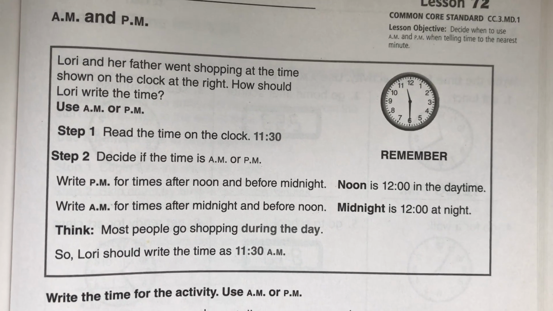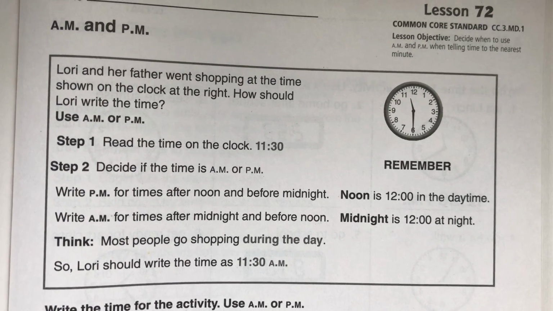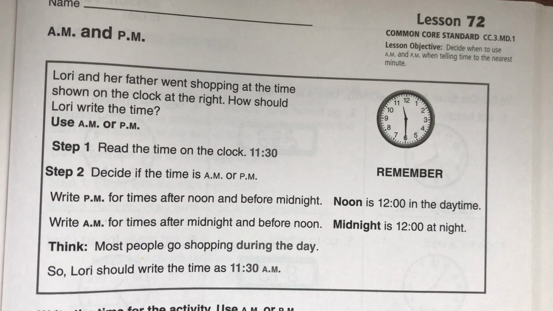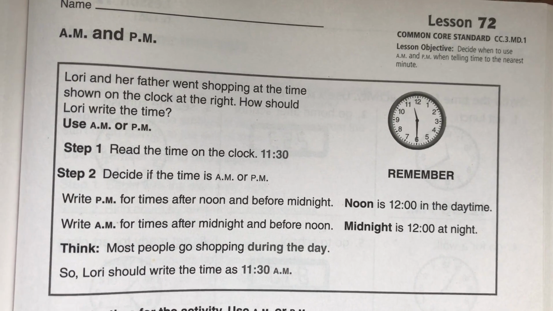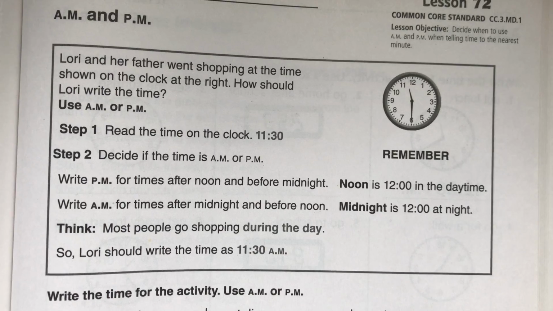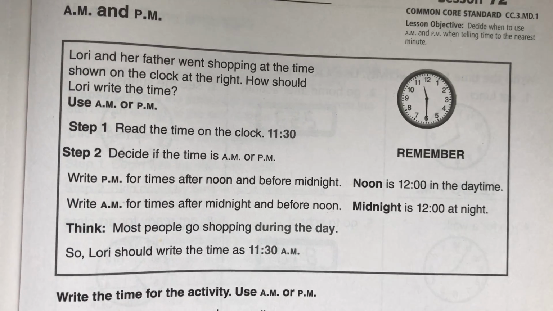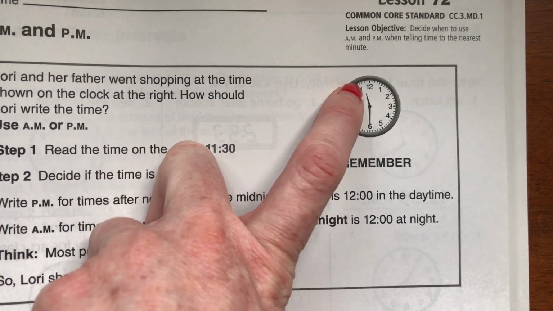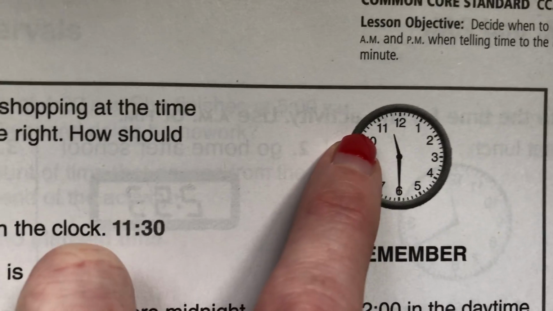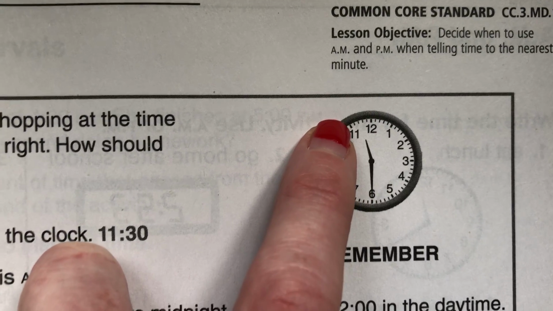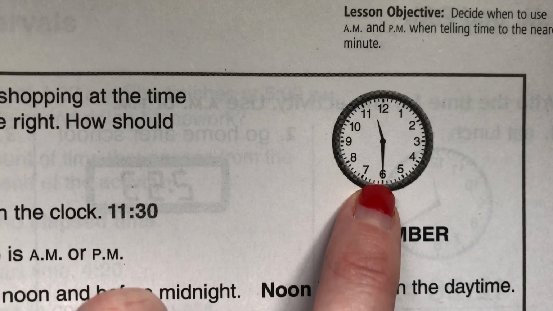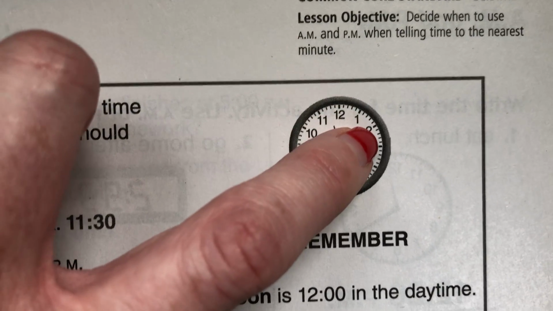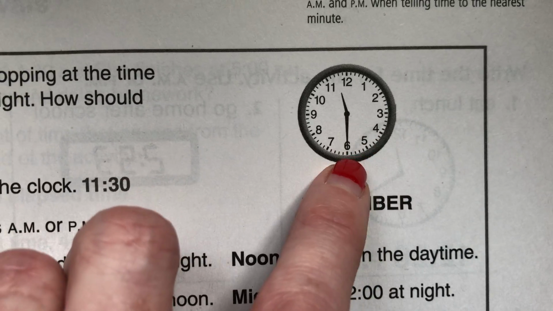Lori and her father went shopping at the time shown on the clock at the right. How should Lori write the time? Use AM or PM. So she's out shopping with her dad. Step 1, read the time on the clock. So we look here. The little hand, the hour hand, is between the 11 and the 12, which means the hour is 11. The big hand, the minute hand, is exactly on the 6. So we count by fives. 5, 10, 15, 20, 25, 30.